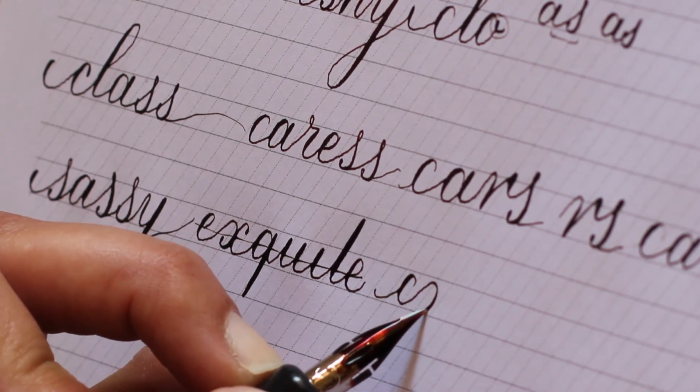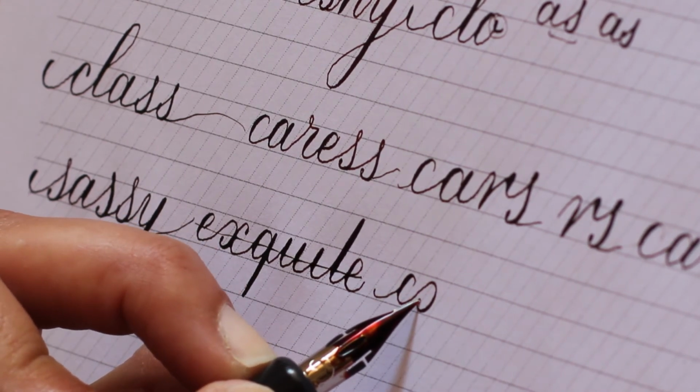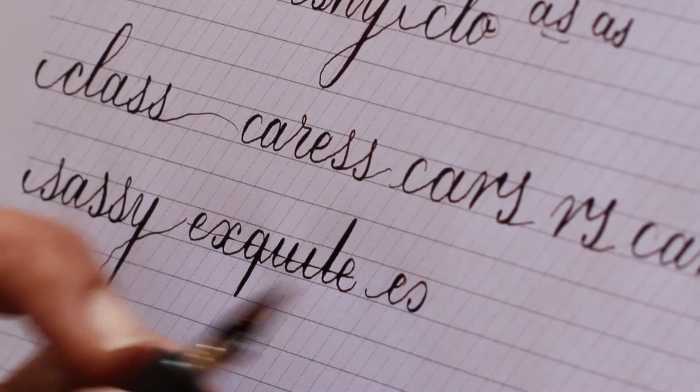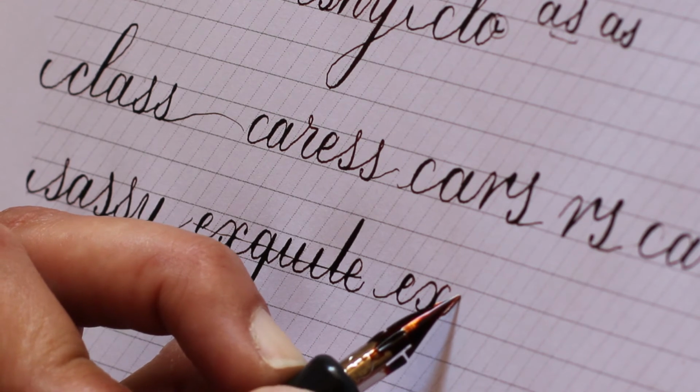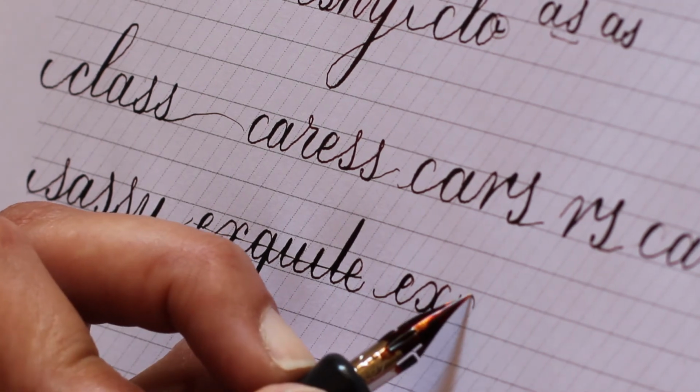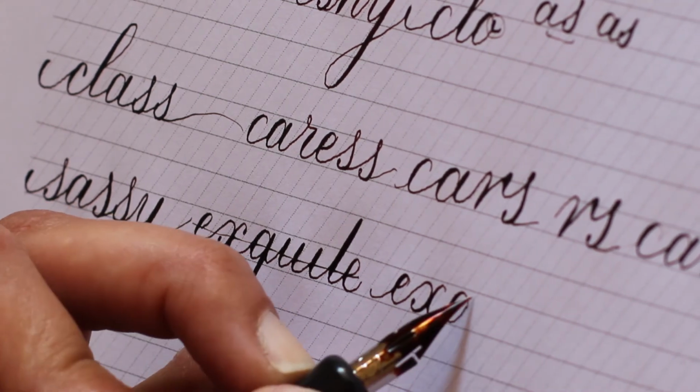E. Curving for the first part of the X. The light-handed C. The Q, I took it a little too far up.